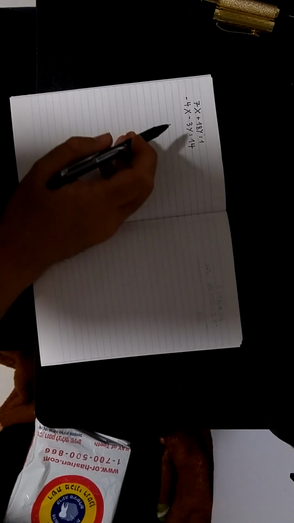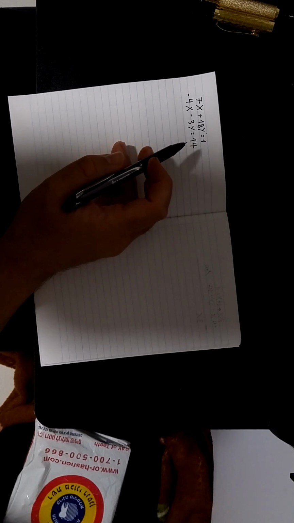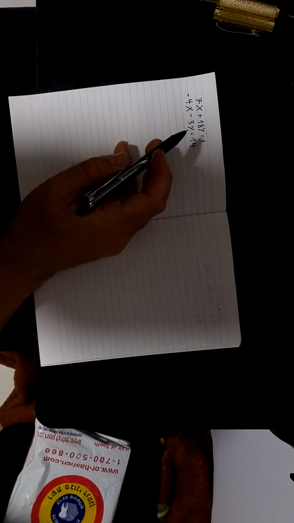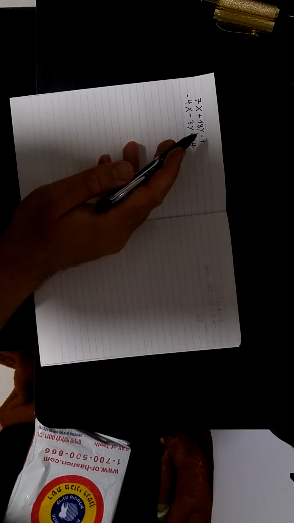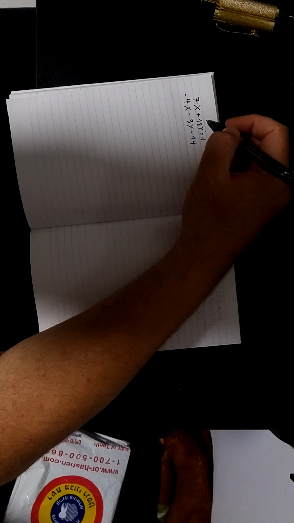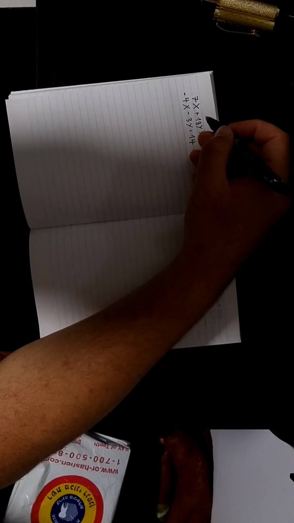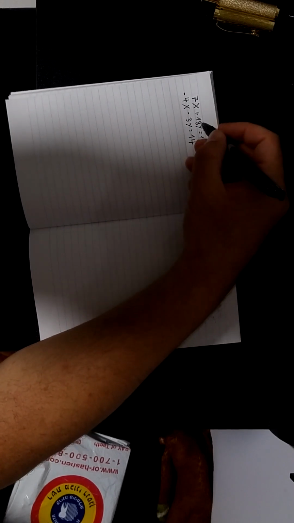So we have here regular 18y, let's say plus 18y with minus 3y. Let's say regular 18y with negative 3y.